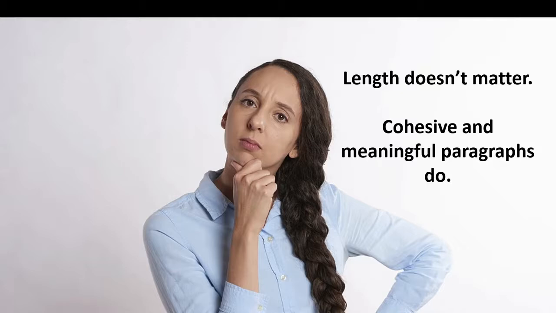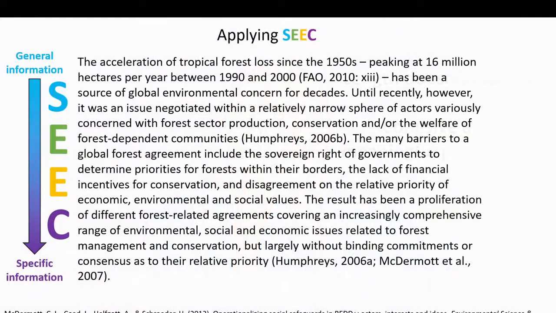Let's take a look at some practical examples from published literature to see how we can apply the SEEC structure at a paragraph level. In this case, we're going to keep up the SEEC and the general to specific flow of information present on the screen. It's not so important that you read the entire paragraph here. What is important is to understand how you can break apart what you are reading, whether it be other people's literature or your own writing while you are reviewing it.